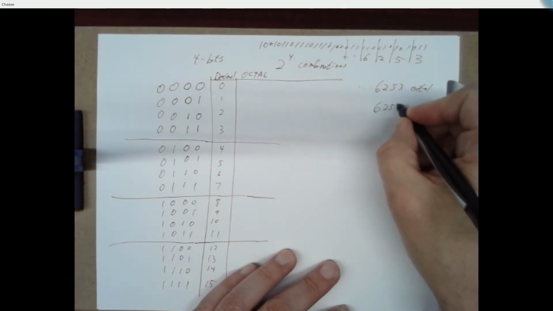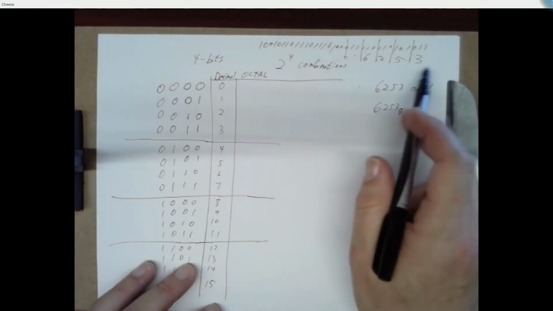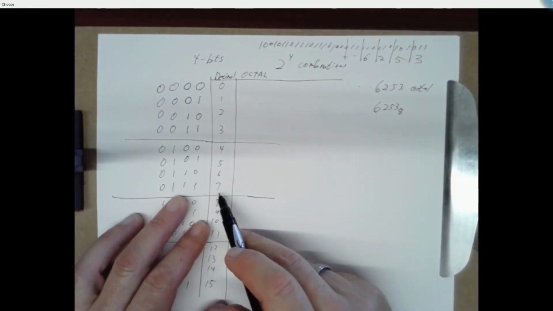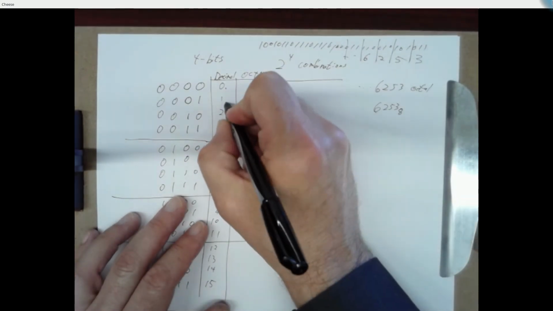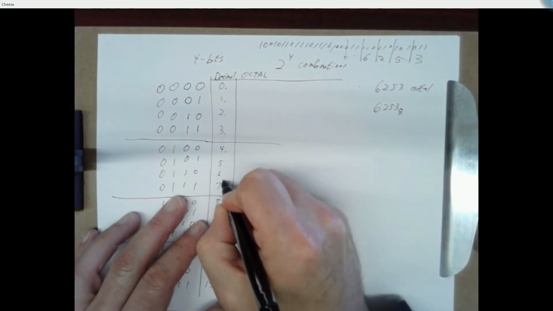And sometimes instead of writing the word octal, we put a little subscript 8. That means base 8. And it's 8 because the numbers that we can write here are everything from 0 through 7. And sometimes for decimal, we just put a period at the end to say this is a decimal number. Or we could write a subscript 10 to say it's base 10.